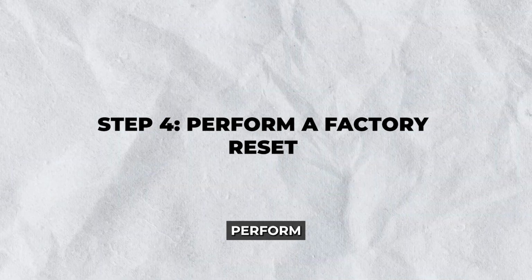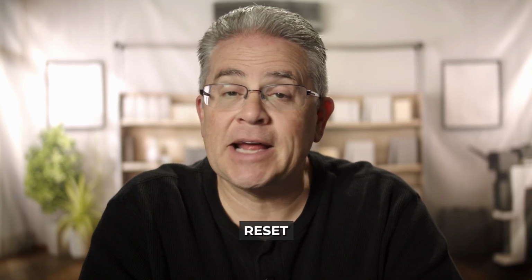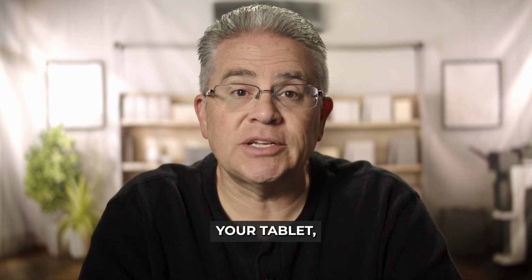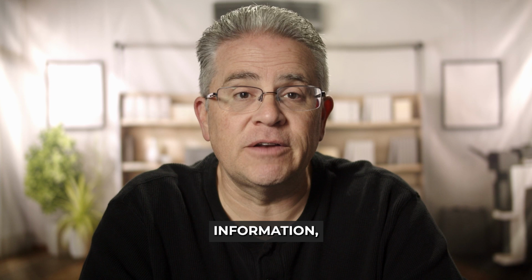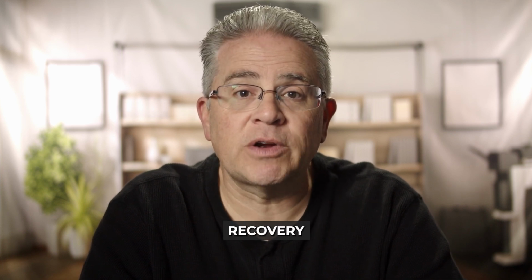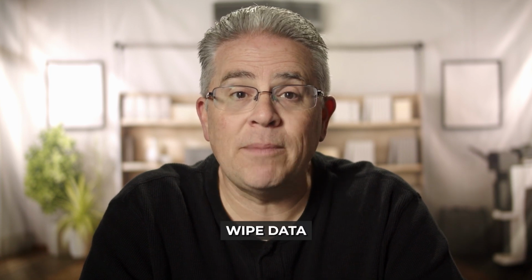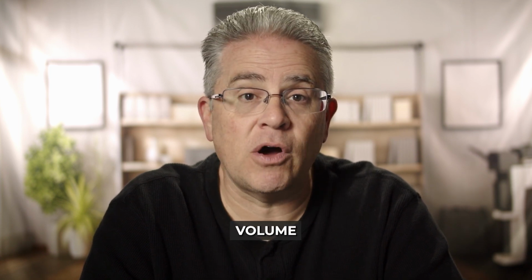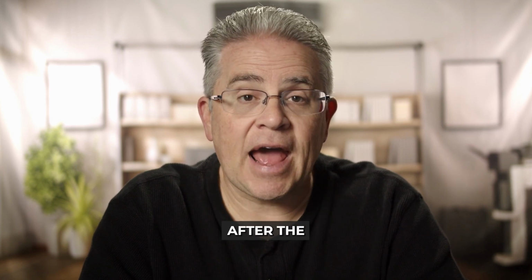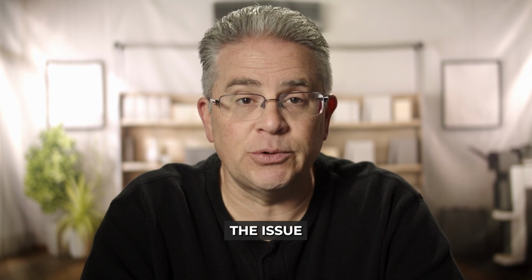Step 4. Perform a factory reset. If the boot loop issue continues, a factory reset might be necessary. Keep in mind this will erase all data on your tablet, so it's best to back up any crucial information if possible. To perform a factory reset, boot your device into recovery mode as described in Step 3. From the recovery menu, select Wipe Data Factory Reset using the volume and power buttons. Confirm your choice and wait for the reset to complete. After the factory reset, select Reboot System Now and see if the issue is resolved.